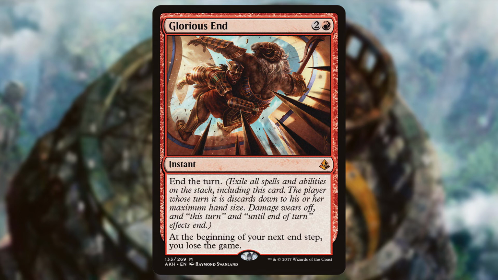Every play in this deck is do or die, because if someone kills Obeka and you can't end your turn before losing the game, hasta la vista, Obeka.